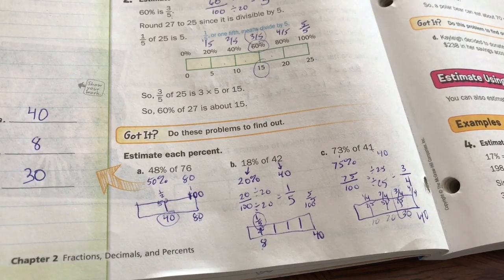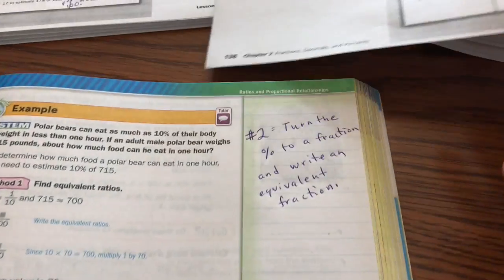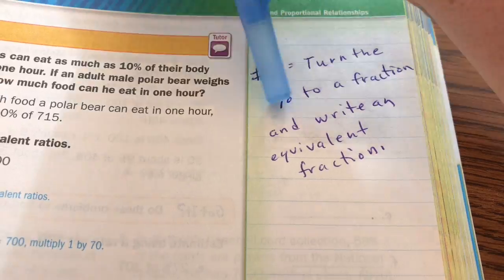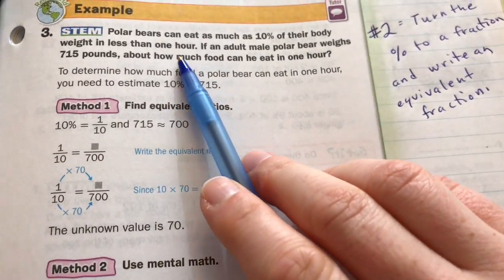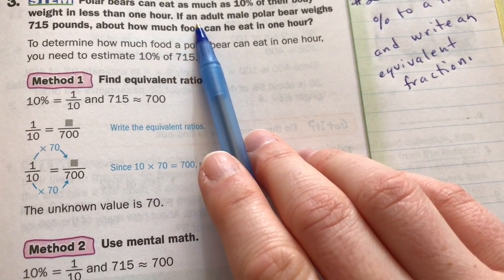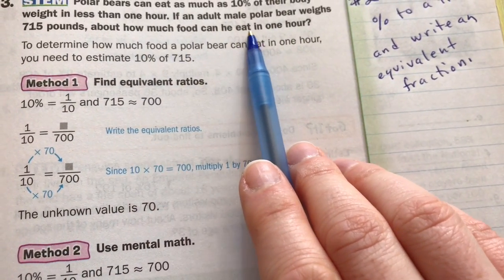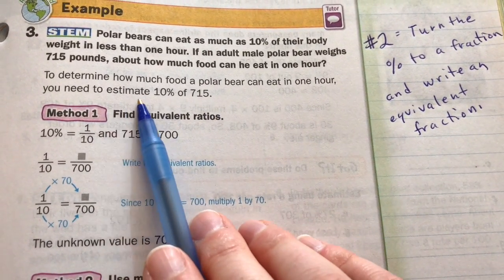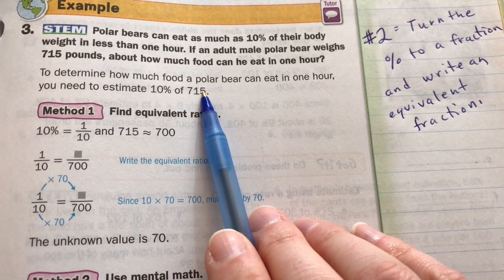Let's look at method 2. Same thing. We're going to find compatible numbers. We're going to turn the percent to a fraction, but this time we're going to write an equivalent fraction. So let's look at the example provided here. Polar bears can eat as much as 10% of their body weight in less than 1 hour. If an adult male bear weighs 715 pounds, about how much food can he eat in 1 hour? To determine how much food a polar bear can eat in 1 hour, you need to estimate 10% of 715.